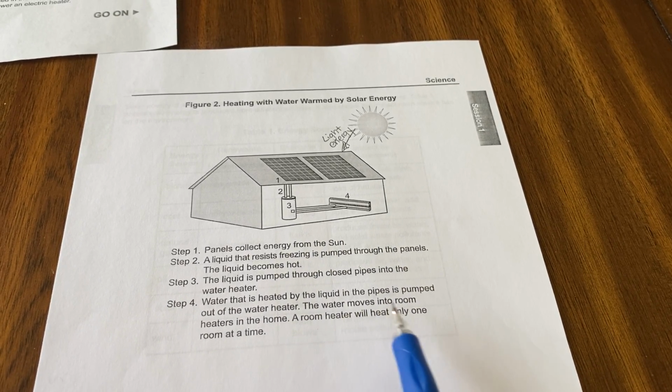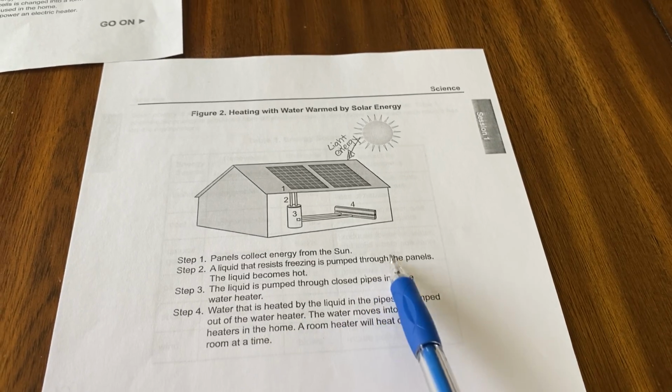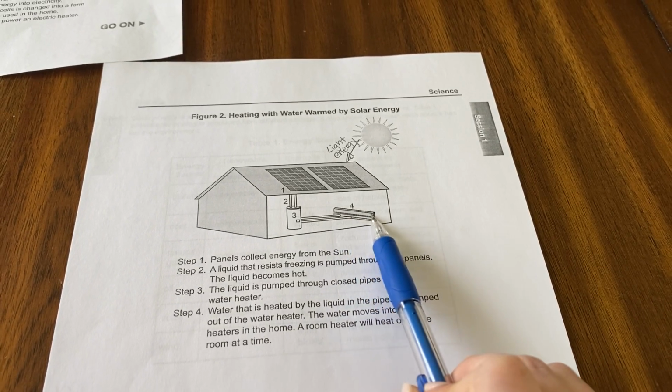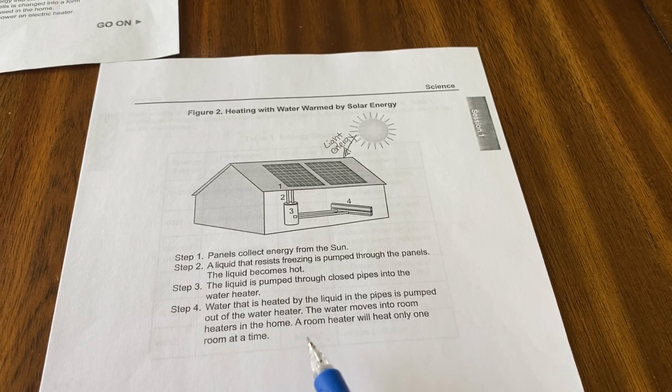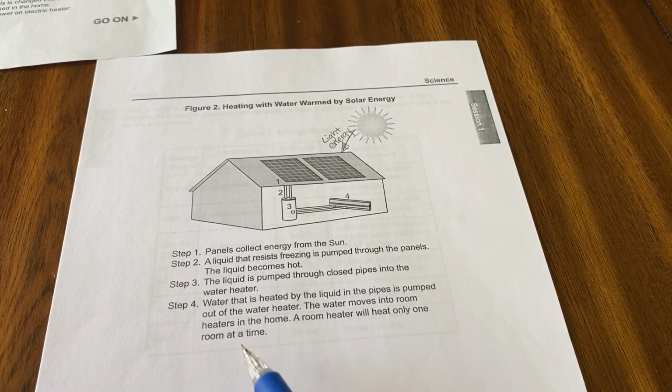The water moves into room heaters in the home. So here is a room heater in this home. A room heater will heat only one room at a time.